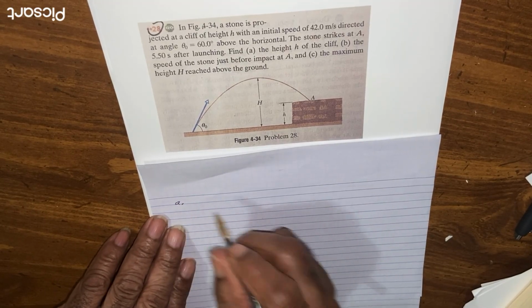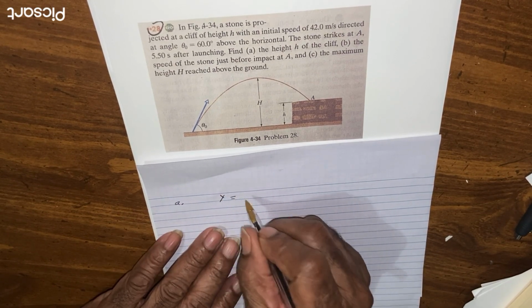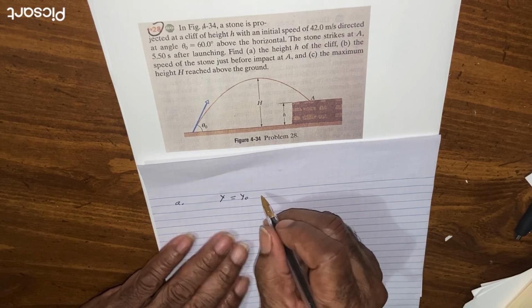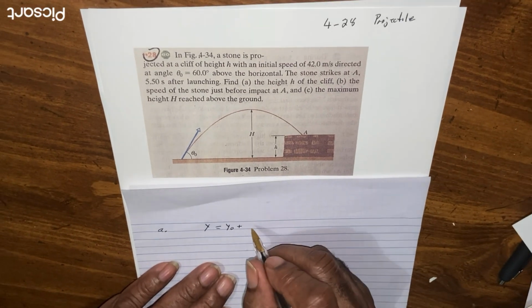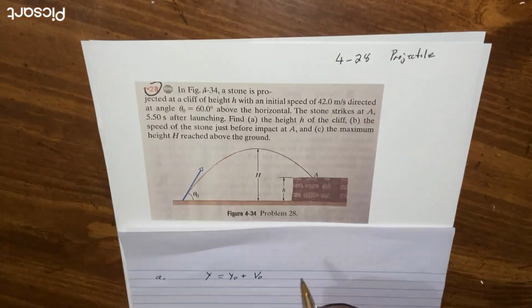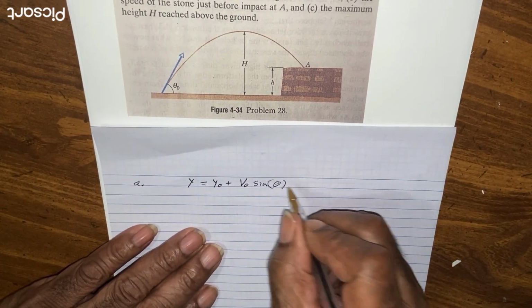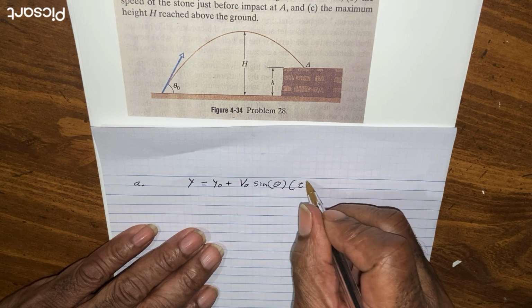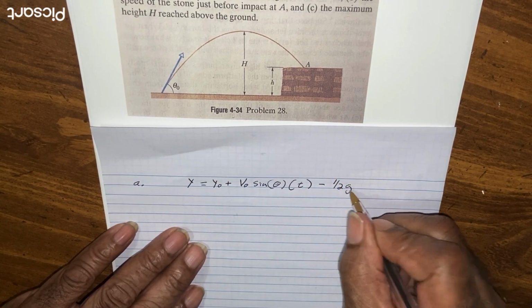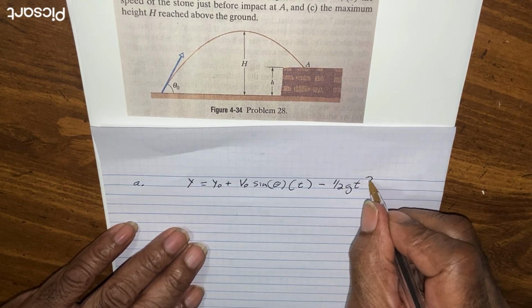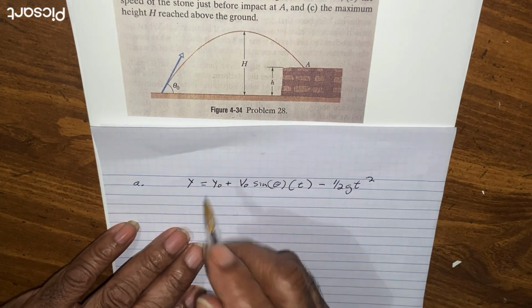A, for the height of the building, we can use y equals y sub o plus v sub o sine theta times t minus 1/2 g t squared. So we're looking for y, which you would call an h at this time.